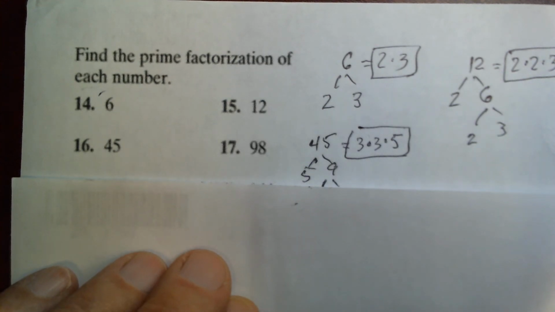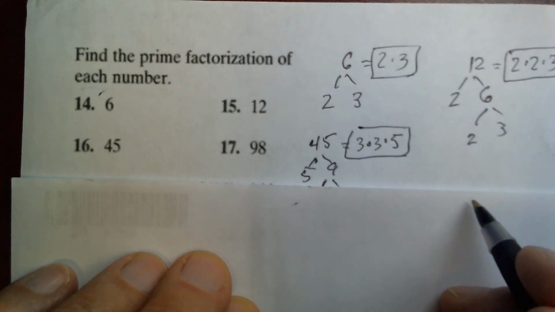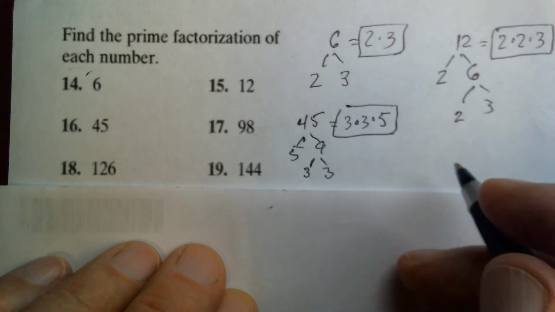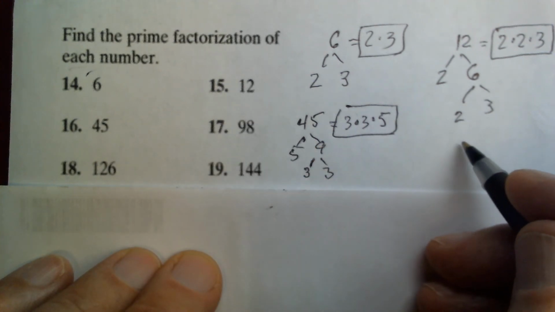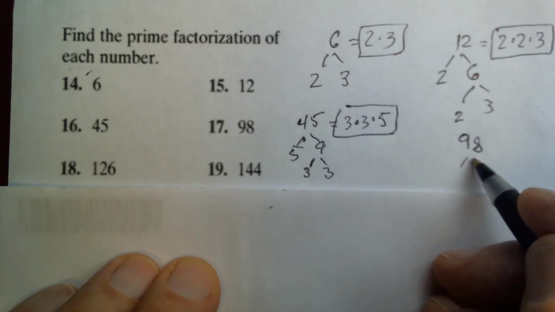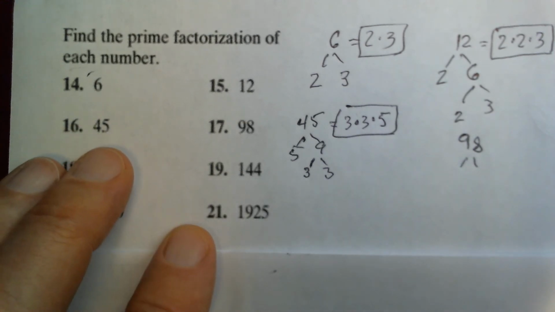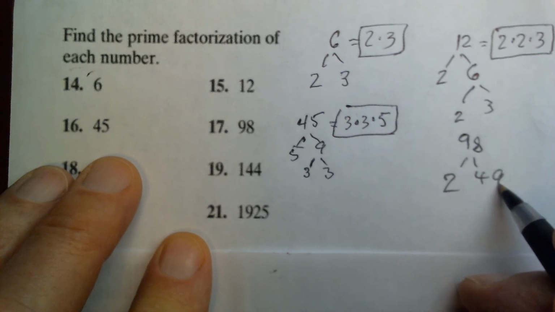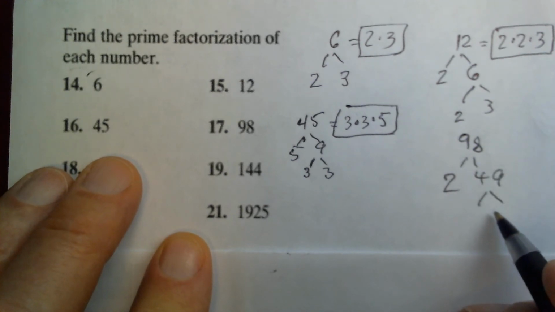And when we look at the prime factorization of 98, number 17, we can write that as 2 times 49. And 49 is equal to 7 times 7.